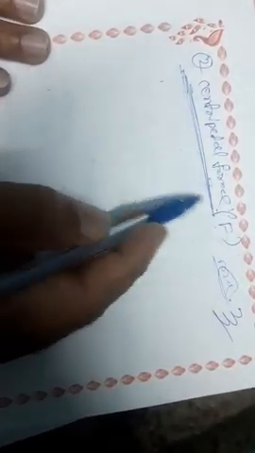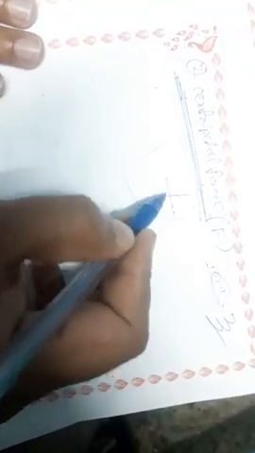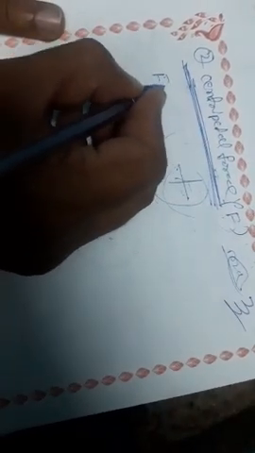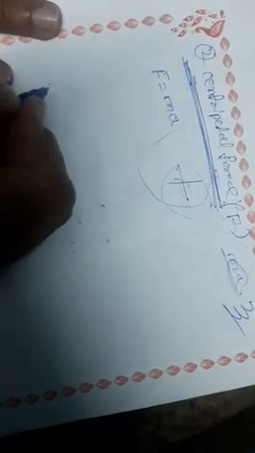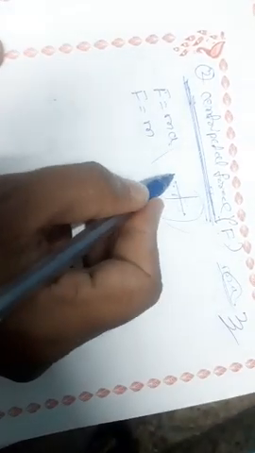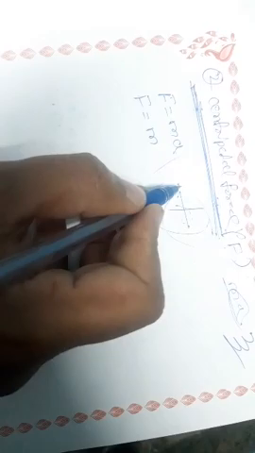The same diagram of the centripetal acceleration can represent the centripetal force, which is also circular motion. And how to derive the centripetal force? First, write the force equation. What is the force equation? F is equal to mass into acceleration, where mass is a scalar. The acceleration here is called centripetal acceleration.